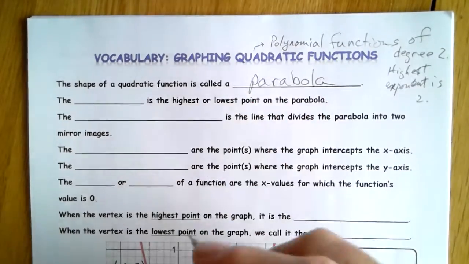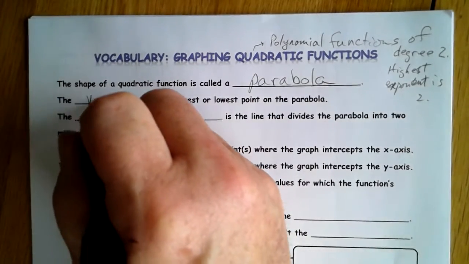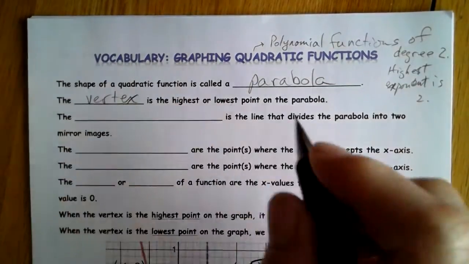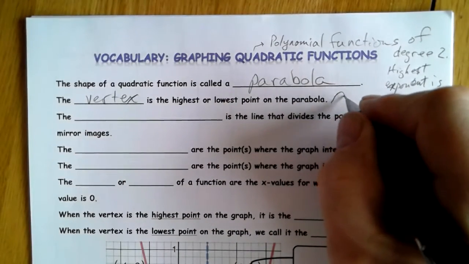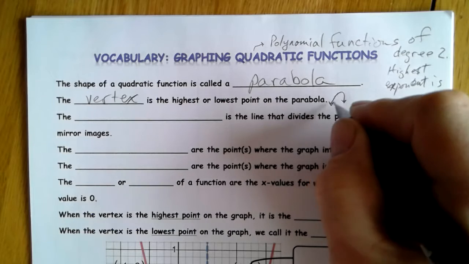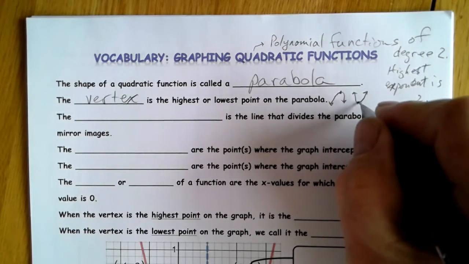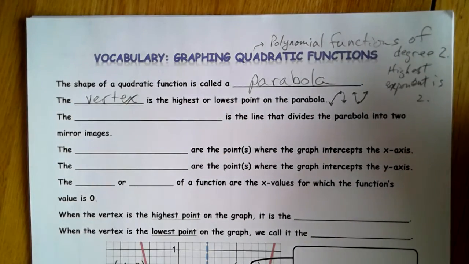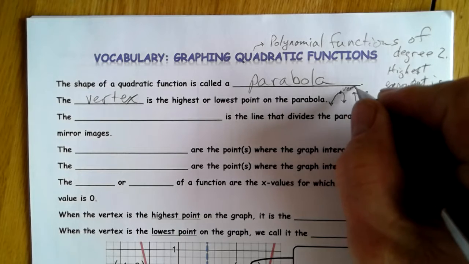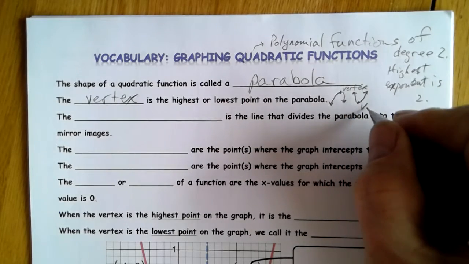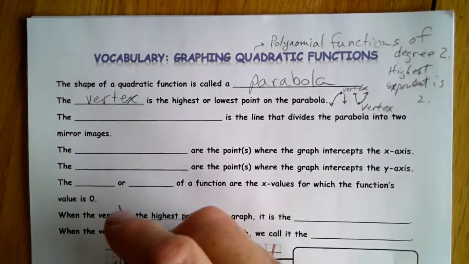a parabola. Okay? The vertex is the highest or lowest point. So it's either going to be shaped this way, and we have a highest point, or it's going to be shaped this way, and we have a lowest point. Okay? And this is a vertex, and this is a vertex.